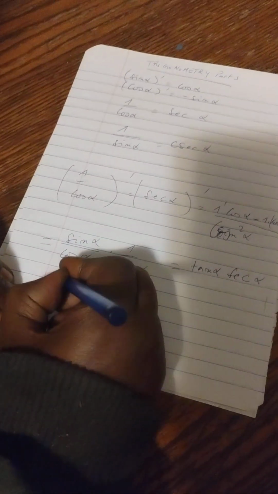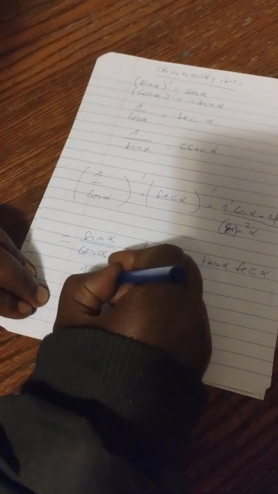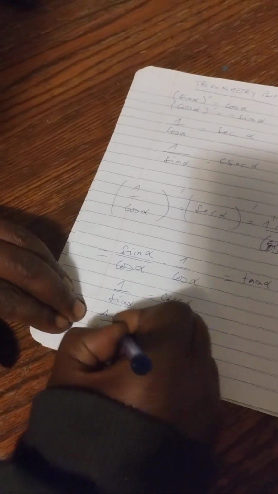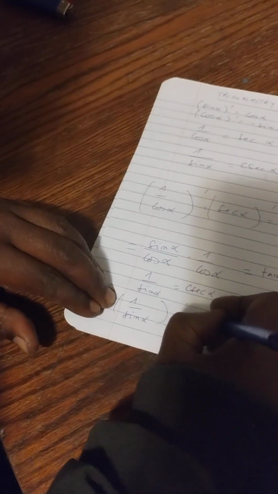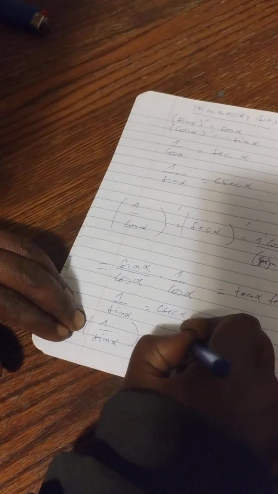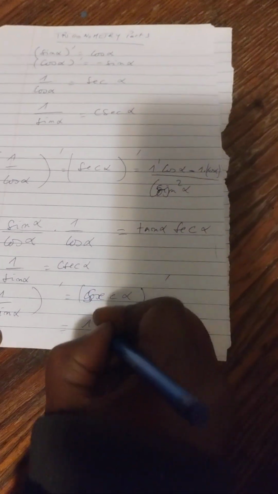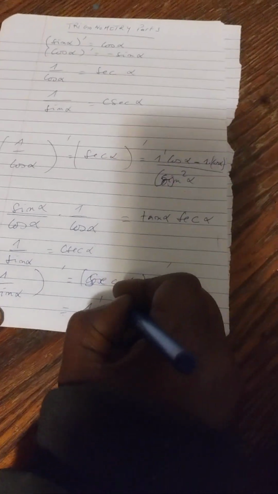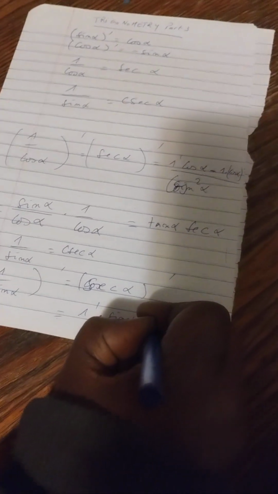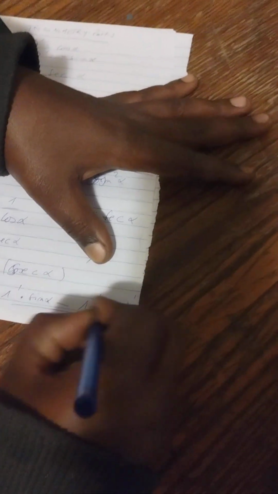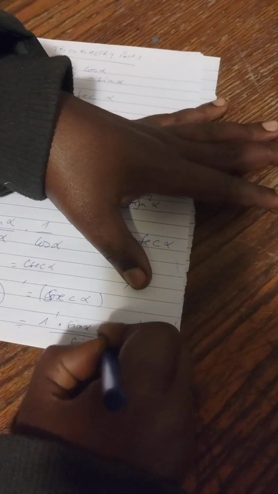One over sine alpha, which equals cosecant alpha. The derivative of 1 over sine alpha, which equals the derivative of cosecant alpha, equals the derivative of 1 multiplied by sine alpha, minus 1 multiplied by the derivative of sine alpha, over sine alpha squared.